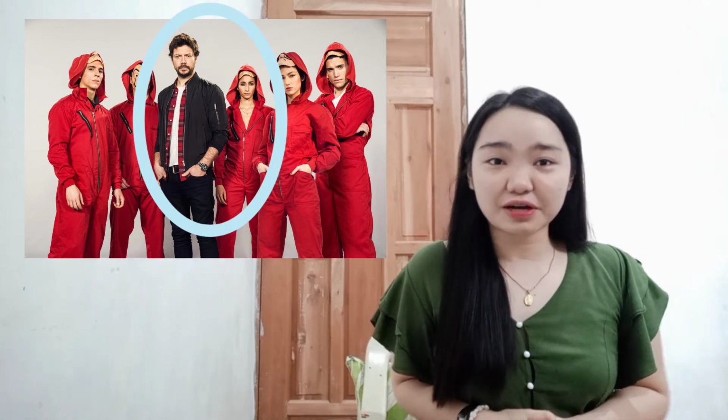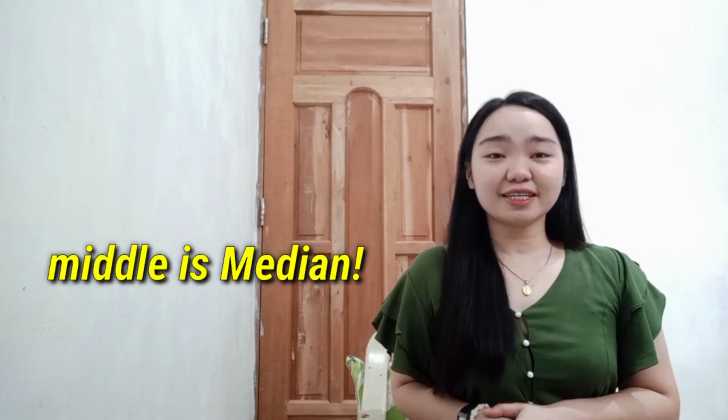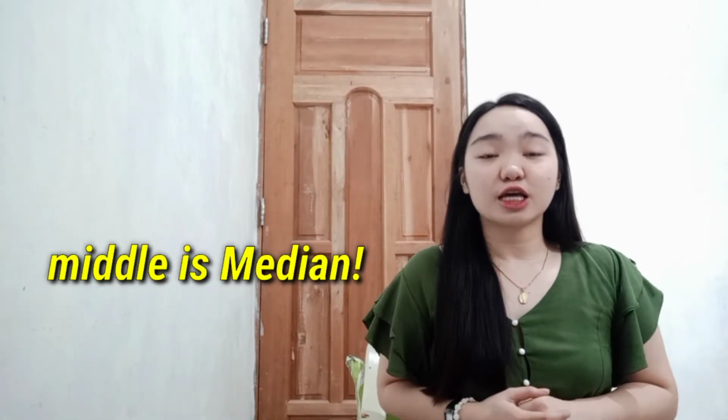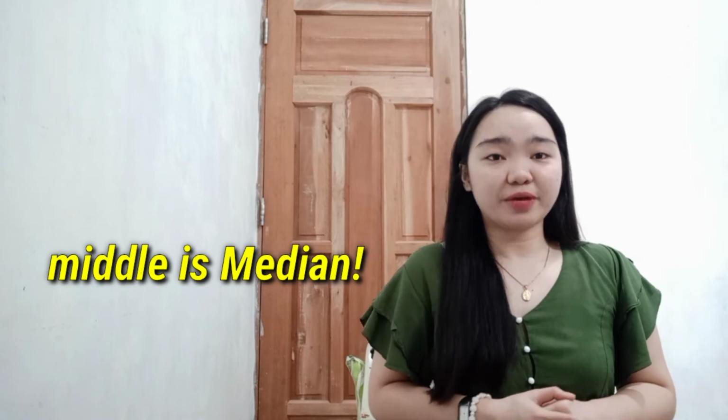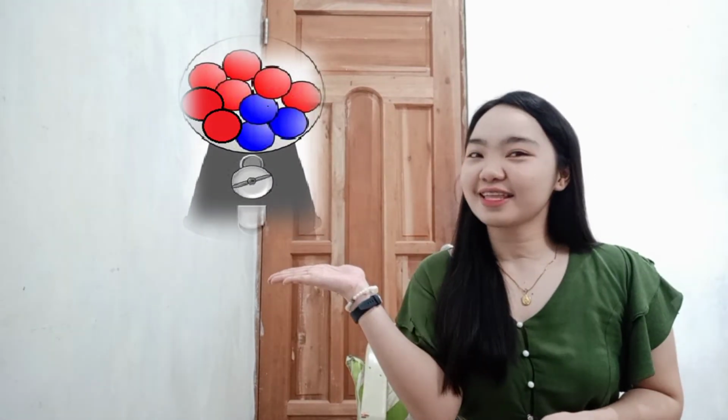From the song that you have heard, what do you call what is between or in the middle? Very good, you got it. Middle is median. When we say median, it is always in the middle or between the values or the persons or things. Okay, the last picture I am going to post is, ta-da!